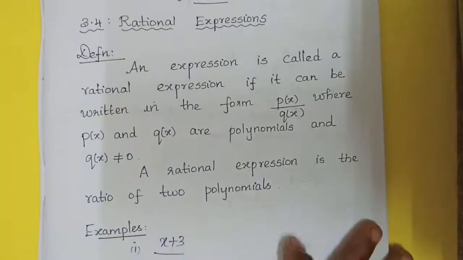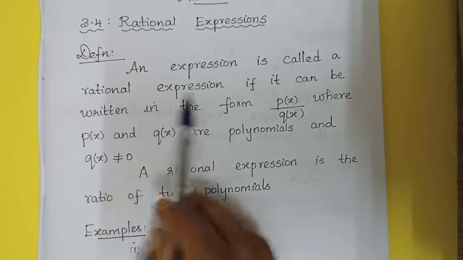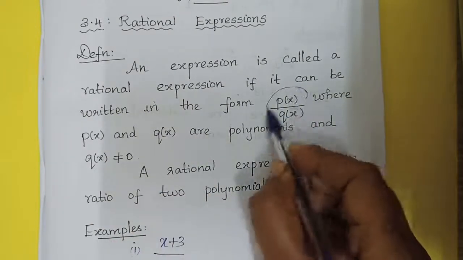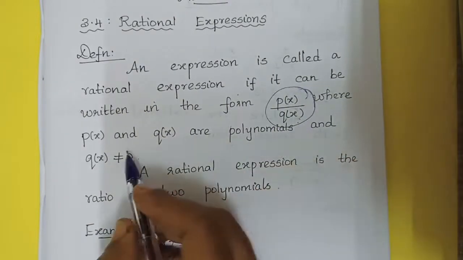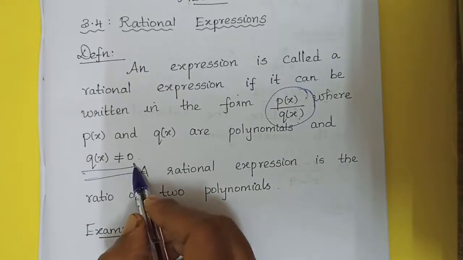So clearly we need to learn this. An expression is called a rational expression if it can be written in the form P of x by Q of x, and this Q of x is not equal to 0.